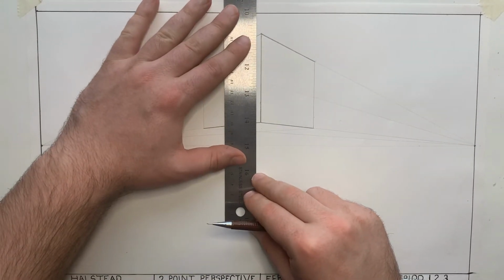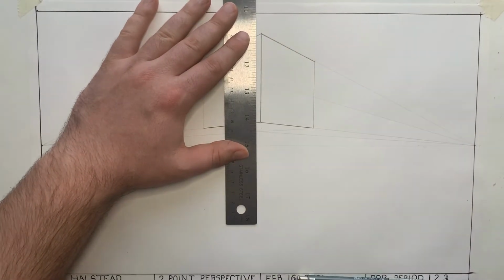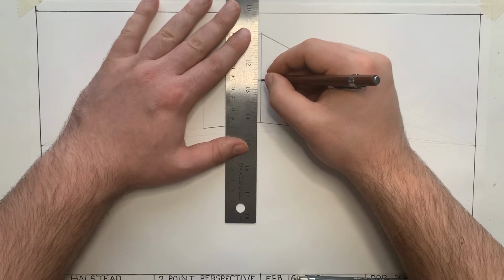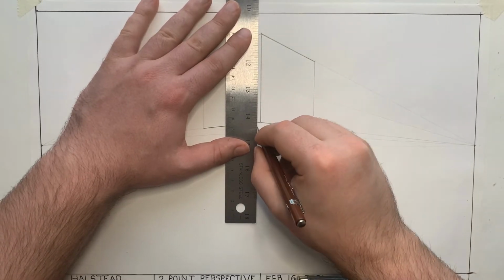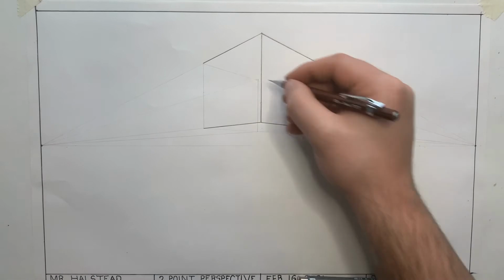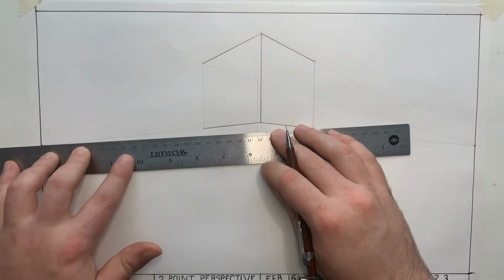It should be perfectly vertical if you did it correctly. You may find that it's a little bit off on your drawings. I have a few of mine that are a little bit off as well. Just do your best to put it in the right spot. It should be a perfect vertical line showing the back corner there.